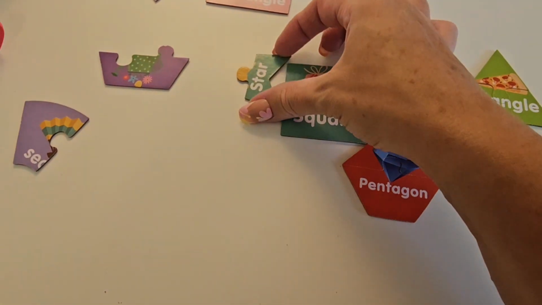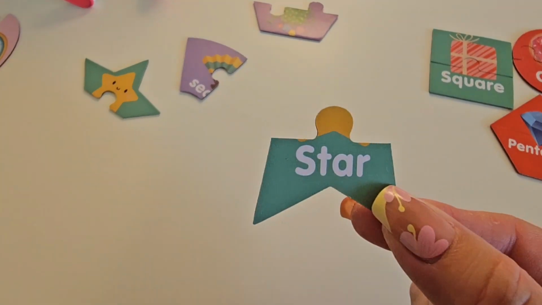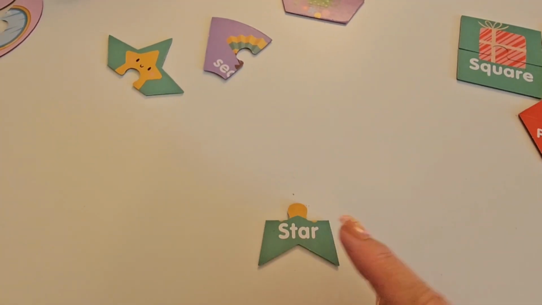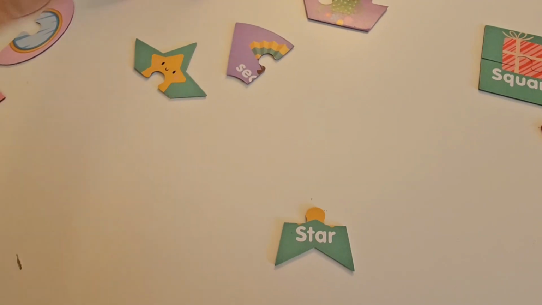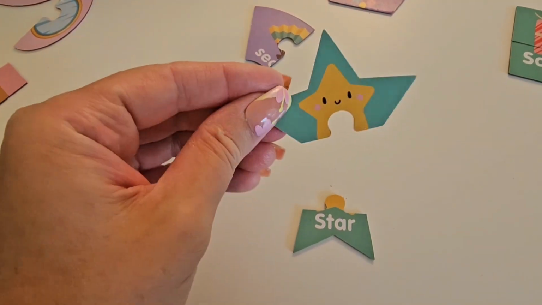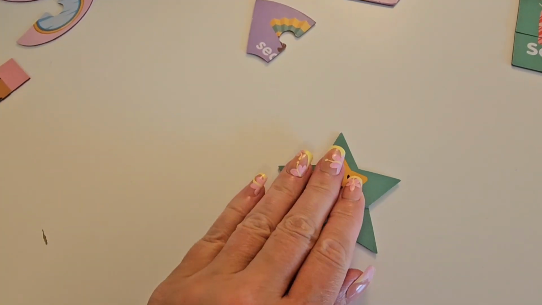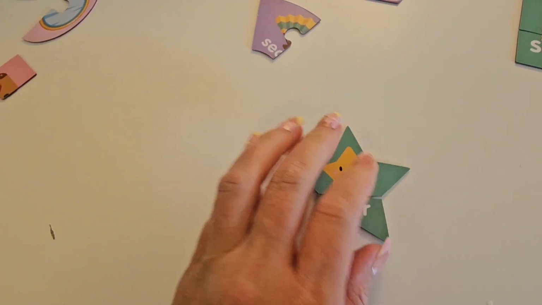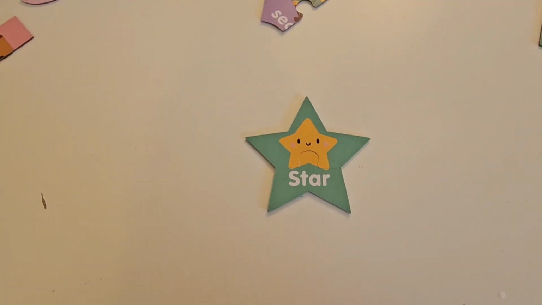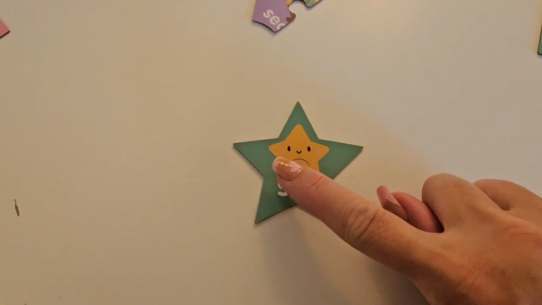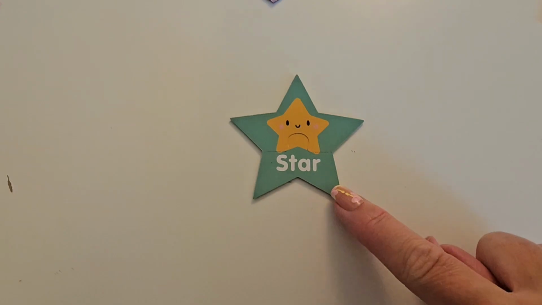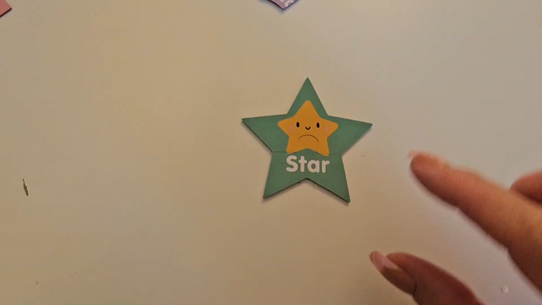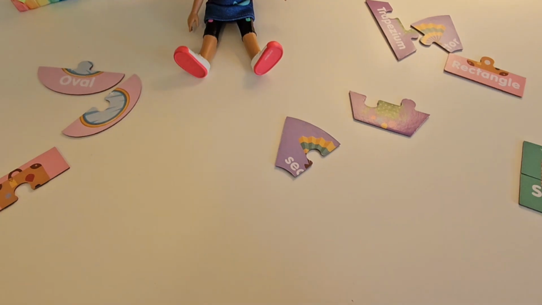Now let's move on to our next shape. We've got a lot of shapes so far. Our next shape is called a star. You probably know a star already. Look at this cute little yellow star. Stars usually have 5 points. Let's count them together. Ready? 1, 2, 3, 4, 5. 5 points.